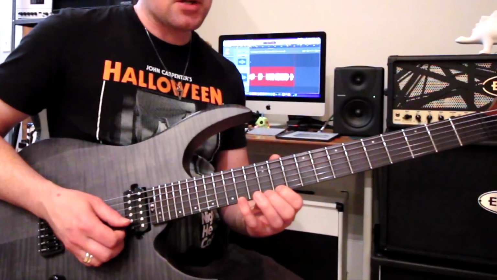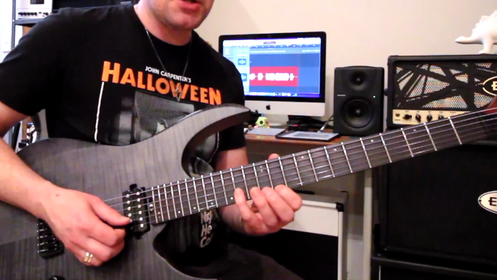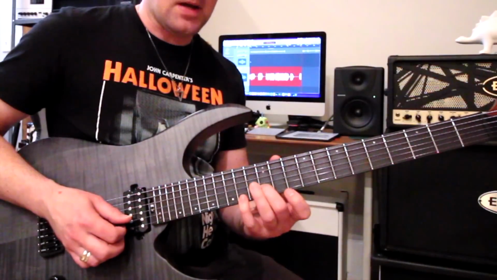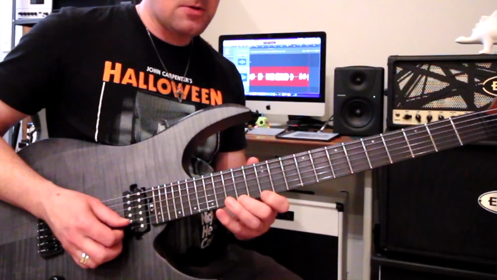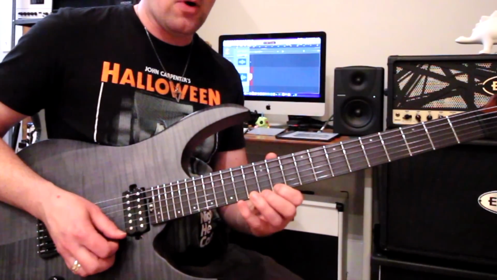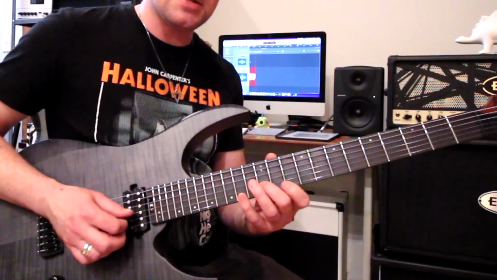I need 6 notes to complete this, so what I'm going to do is play down 2 notes on the next string. In this case, the C sharp and the B on the B string. 1, 2, 3, 4, 5, 6. 1, 2, 3, 4, 5, 6.